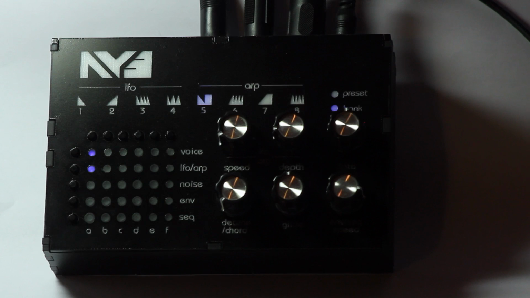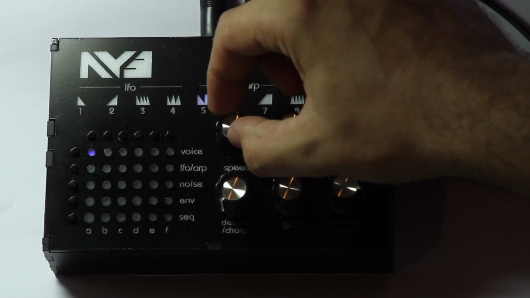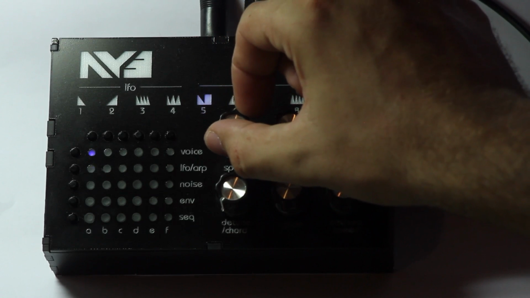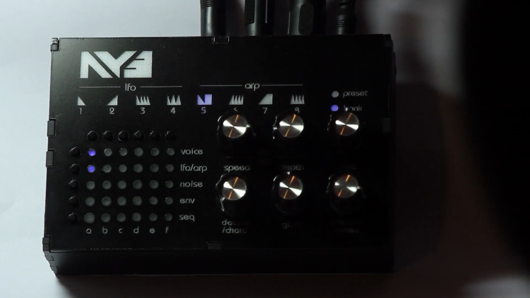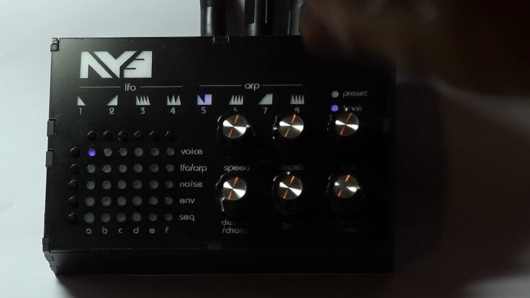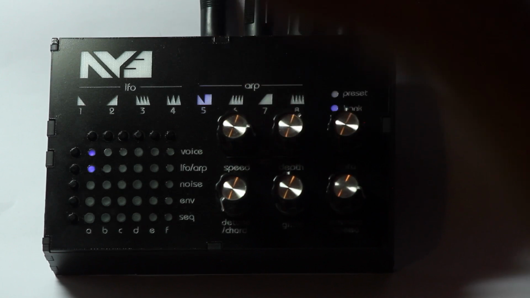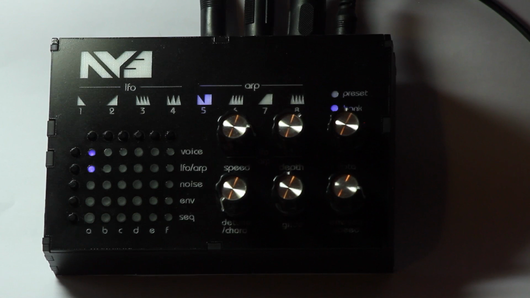Now the speed knob obviously will change the speed of the arpeggiator. And the depth knob will change the octave range. You can change the arpeggiator modes in real time by rolling the data wheel.